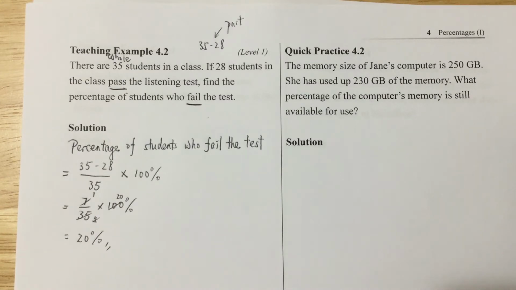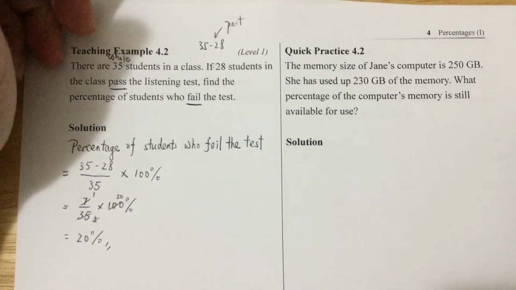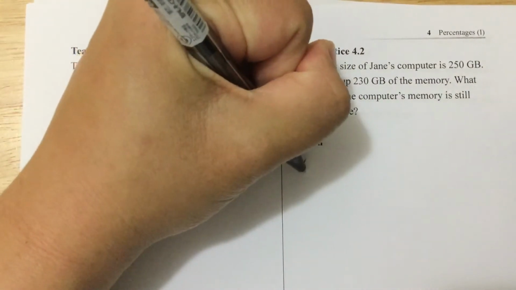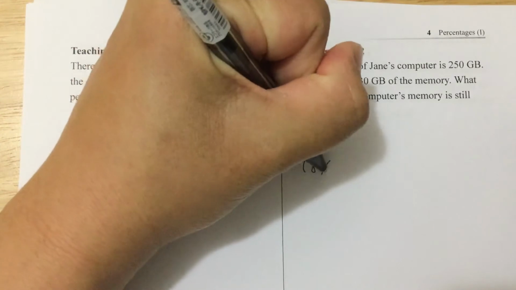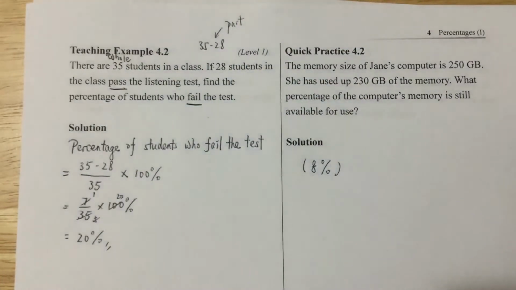Okay, now if you cannot finish, please pause the video and we will show the answer now. The answer for quick practice 4.2 is 8%. If you cannot get the correct answer, please try to calculate once again. Now please pause the video if you cannot finish, and we will go to the next teaching example 4.3.